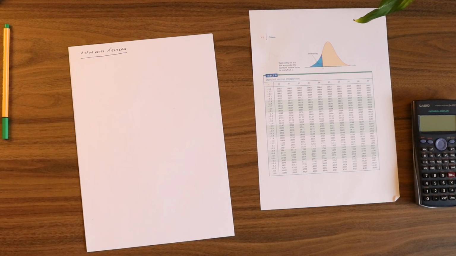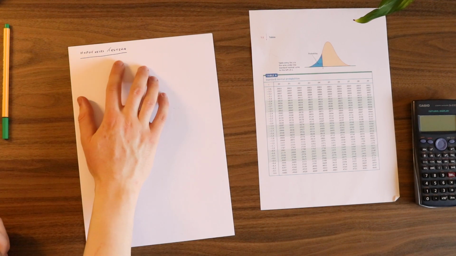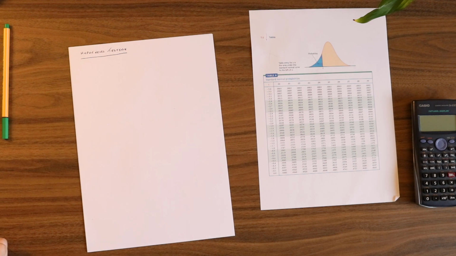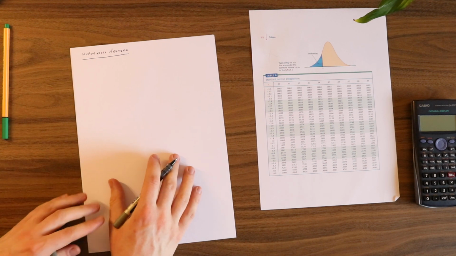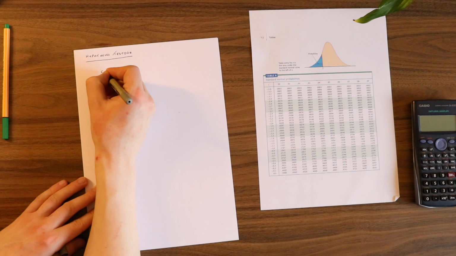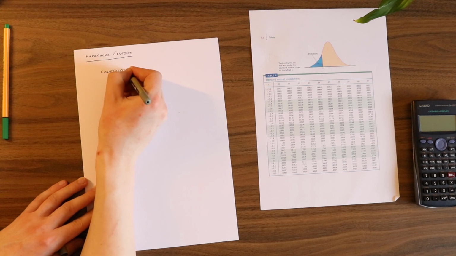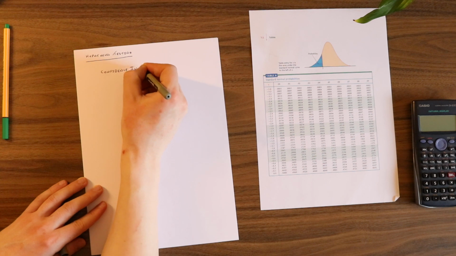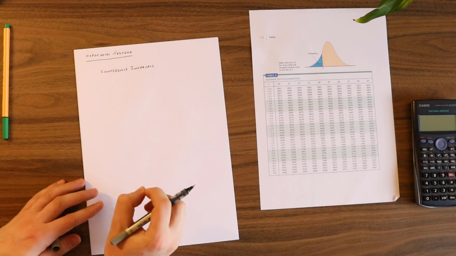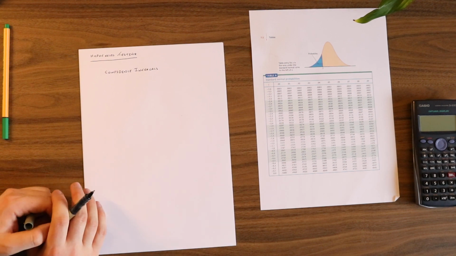So the first thing I'm going to do before I jump in with hypothesis testing is try and relate it back to something that we've already done. Namely, I'm going to look at it from the perspective of confidence intervals. If you haven't watched my video on confidence intervals, I would recommend that you go and do that because it will help give you more of an understanding here.